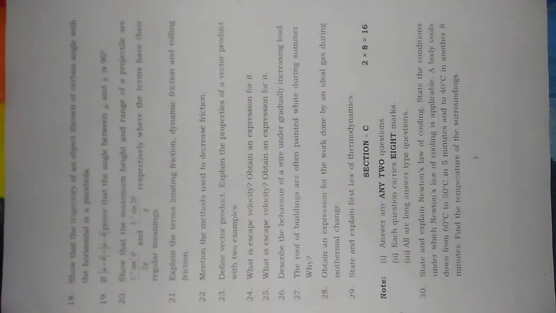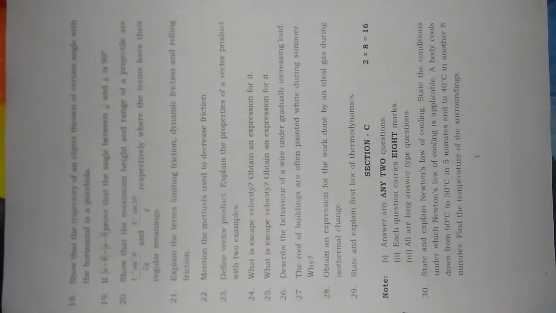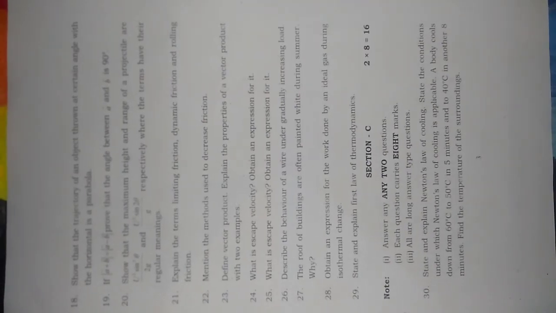Now question number 18. Show that the trajectory of an object thrown at a certain angle with the horizontal is a parabola. The solution you can check from my previous video. Next, 19th question: if mod a bar plus b bar is equal to mod a bar minus b bar, prove that the angle between a bar and b bar is 90 degrees. Sometimes it will be asked in the 2 marks question, sometimes in the 4 marks question. You can check it from my previous videos.